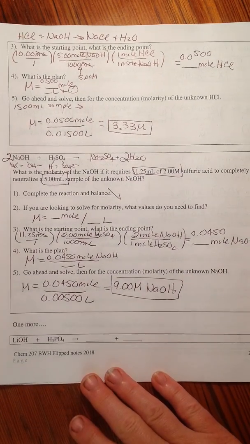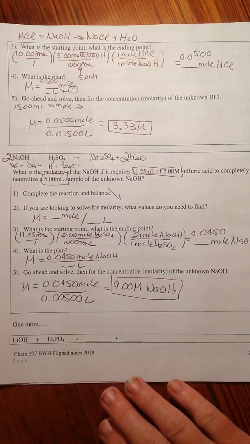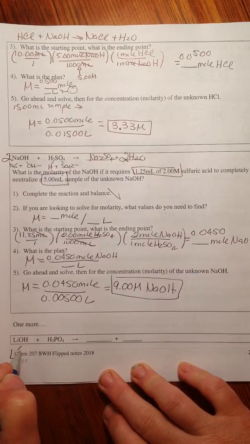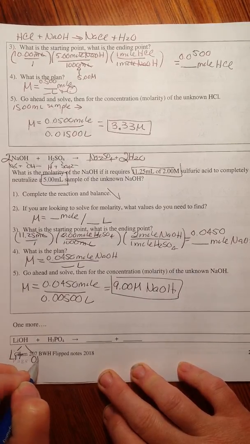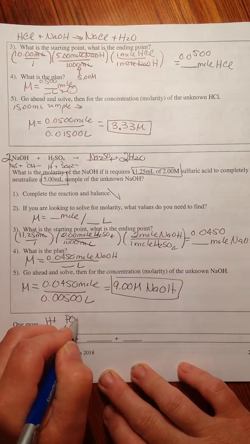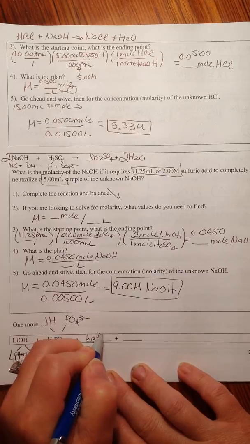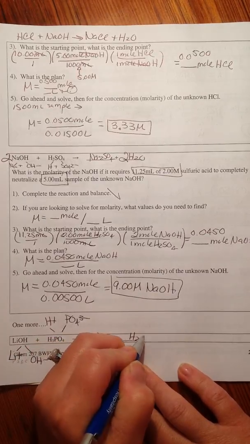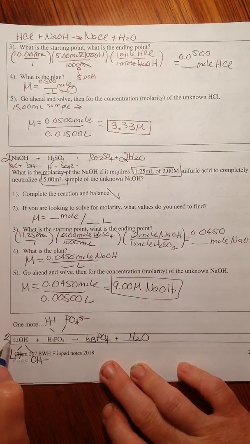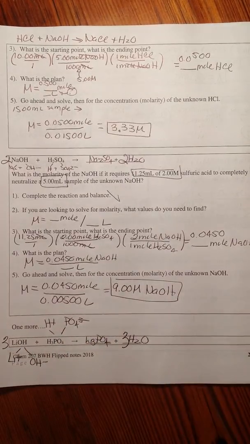Okay, one more. Sorry it's at the end of the page, but it's not worth killing more trees to print out more lecture notes, so we're just going to go for it. Li plus, OH minus, H plus, PO4 3 minus, gives us Li3PO4, H2O, 3 of these, a 3-to-1 ratio.